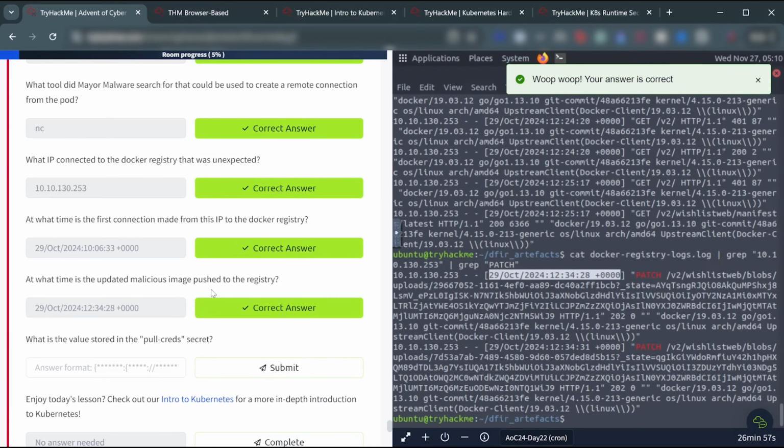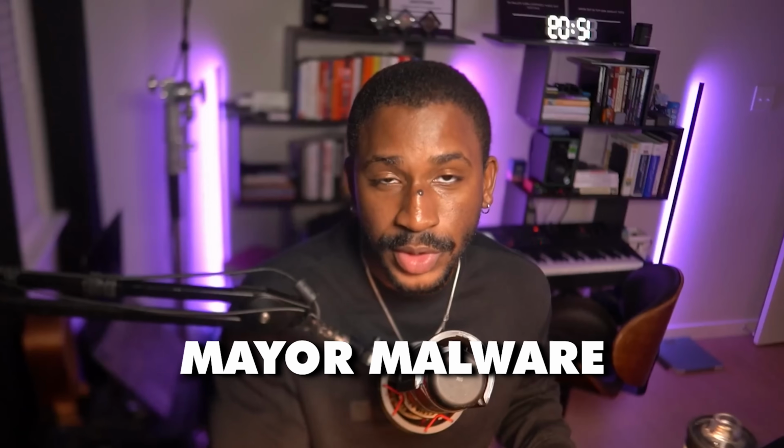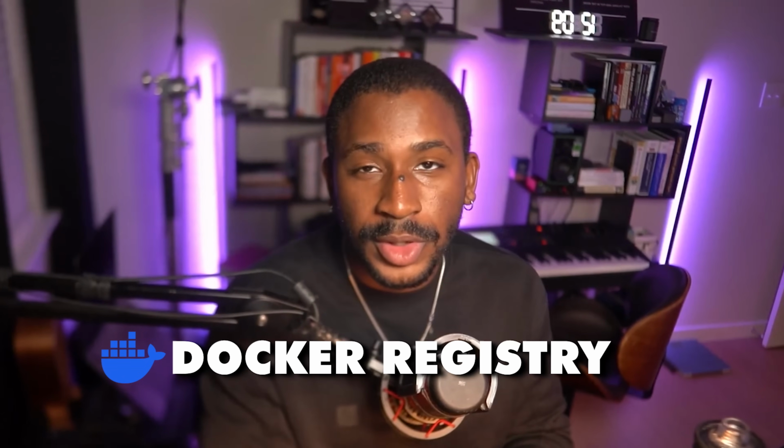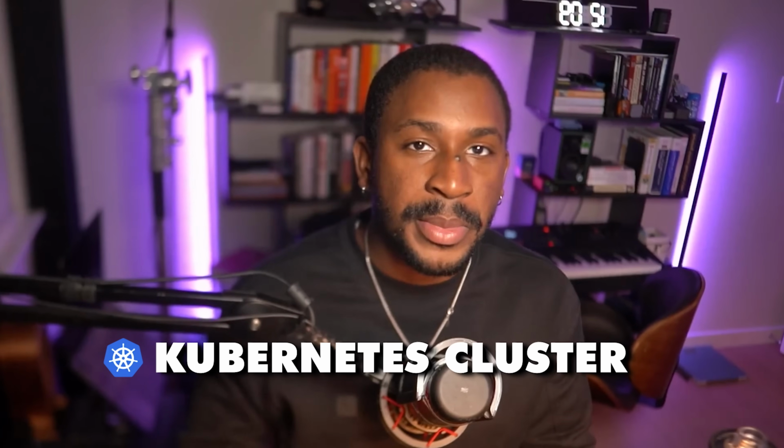All right, let's get back into our investigation. Okay, so now that we know that Mayor malware had access to the credentials of the Docker registry, we need to learn how he could have gained access to them. We use these credentials in our Kubernetes cluster to read the image from the registry. So let's see what could have happened to disclose them.